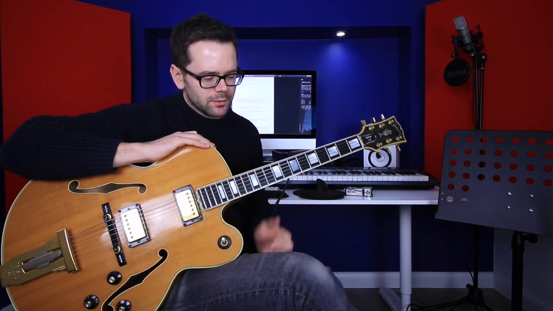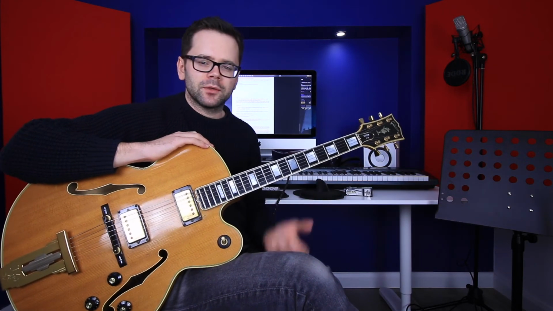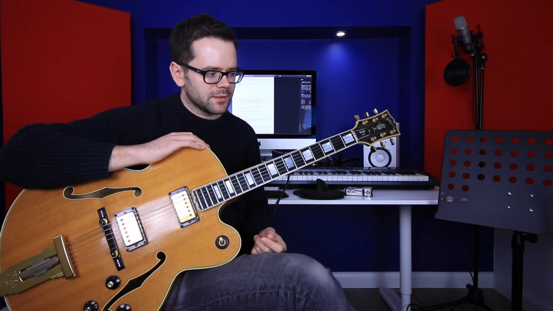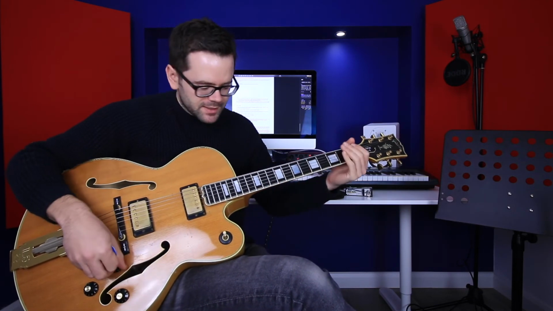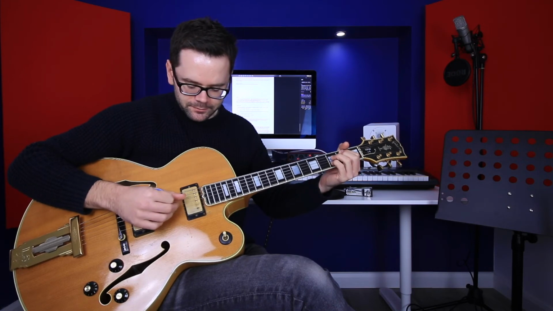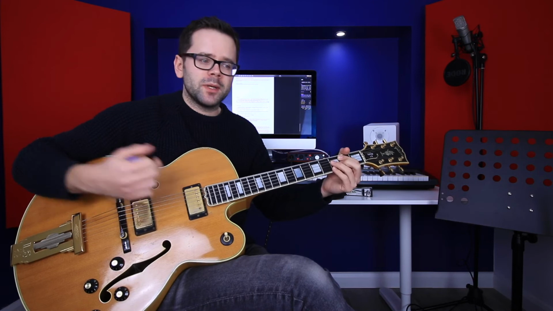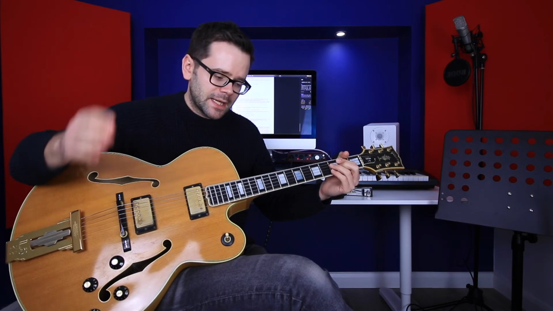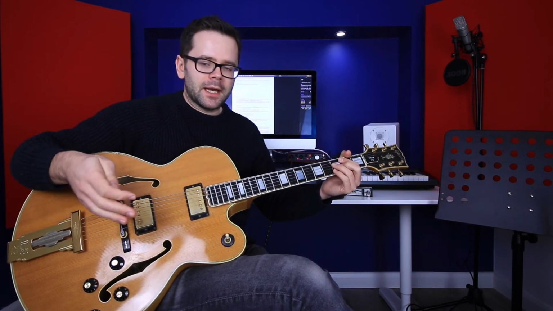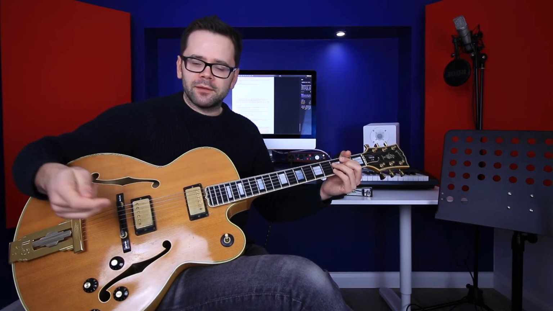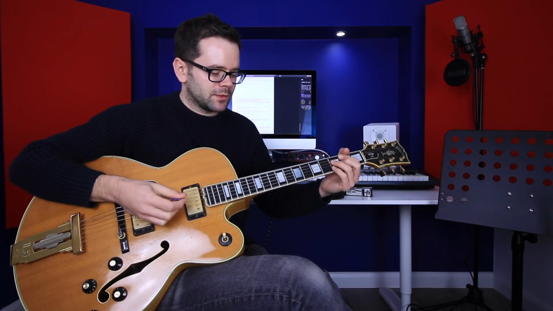Another little cool thing you want to know about the minor 7 flat 5 chord is it's very closely related to two other chords. Now if we take B minor 7 flat 5, it's actually the same notes as a D minor 6. So B minor 7 flat 5 is B, D, F, A. And D minor 6 is D, F, A, B. So the same notes, but obviously in a different order.